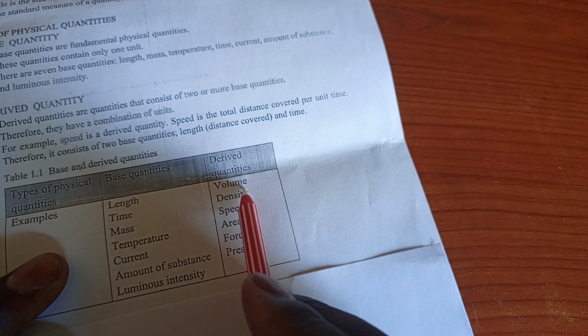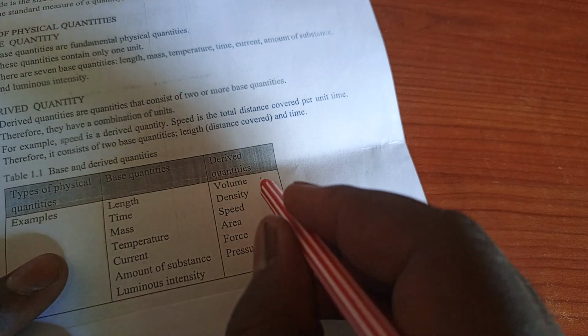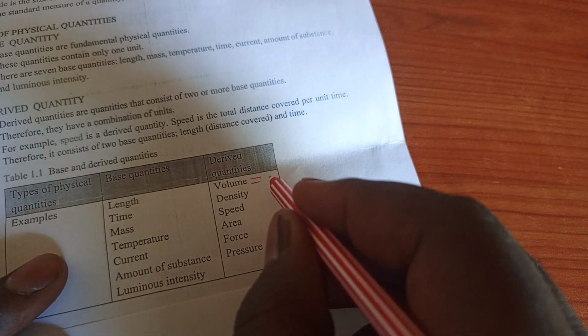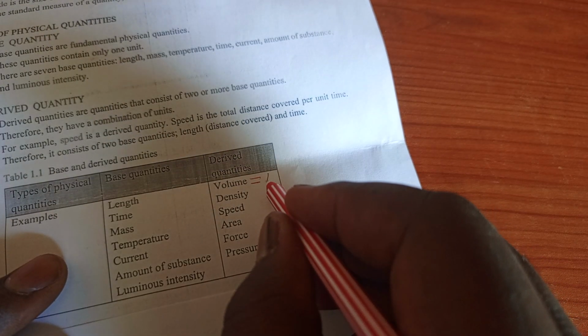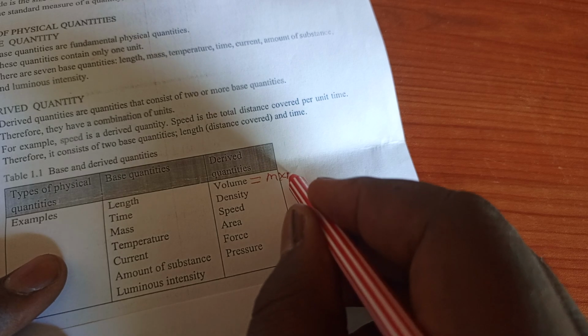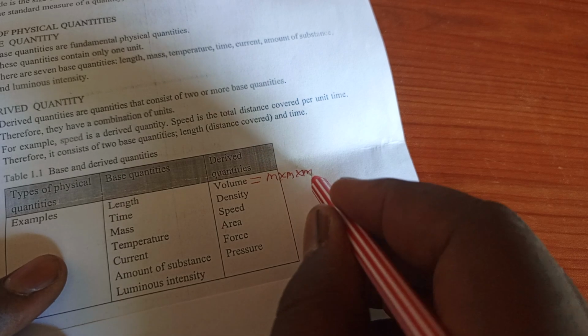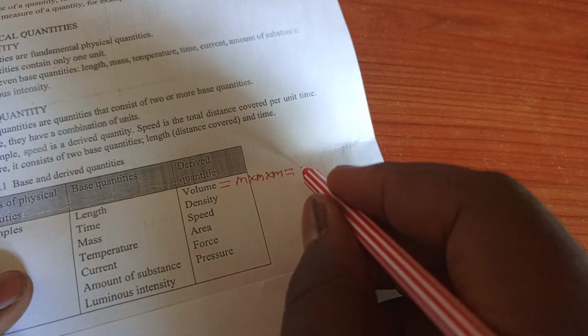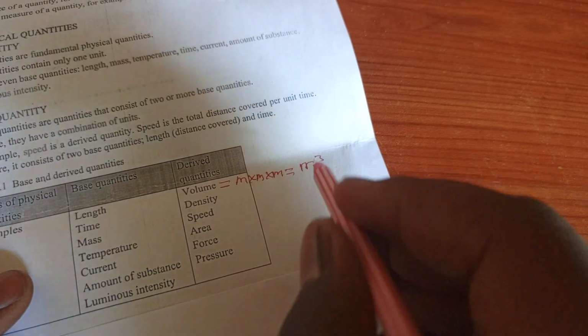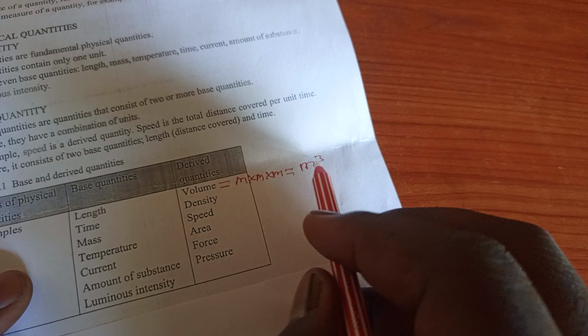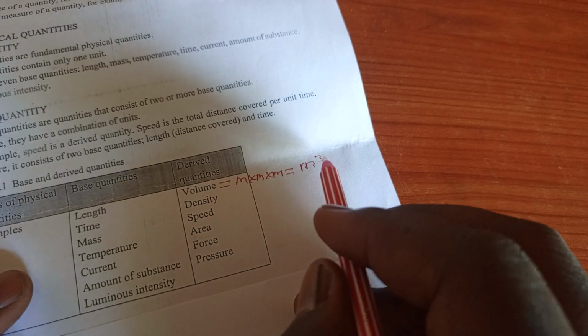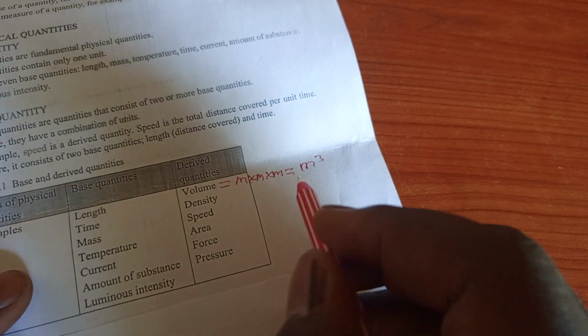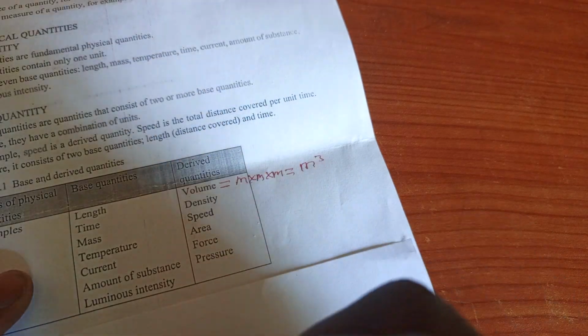So volume. This one is a combination of what? For example, you say meter times meter times meter, which is equal to meter to the power 3. So as you can see, volume is measured in cubic meters, a combination of meters.